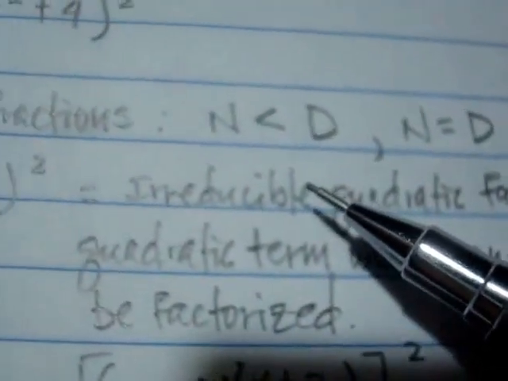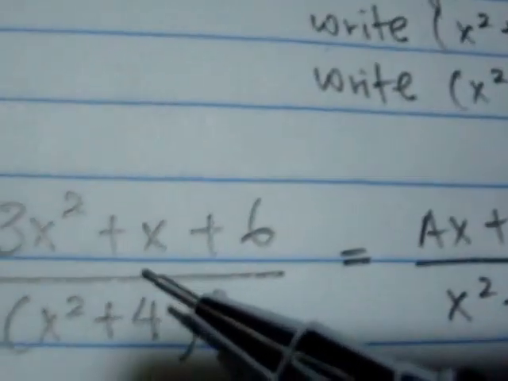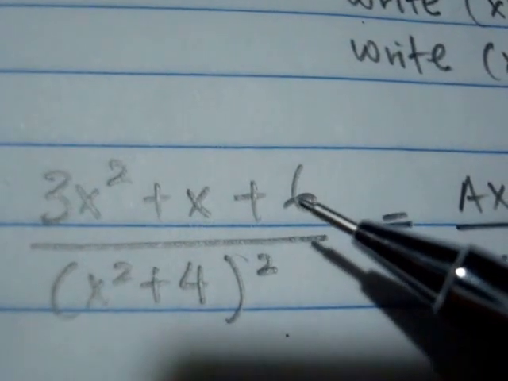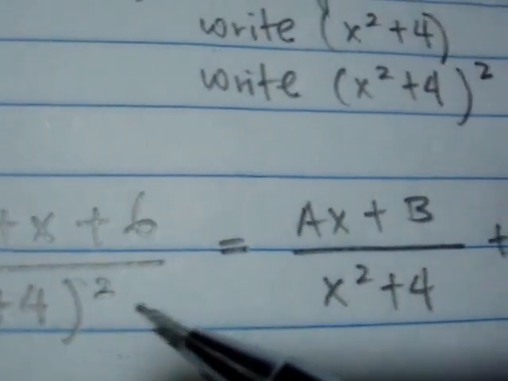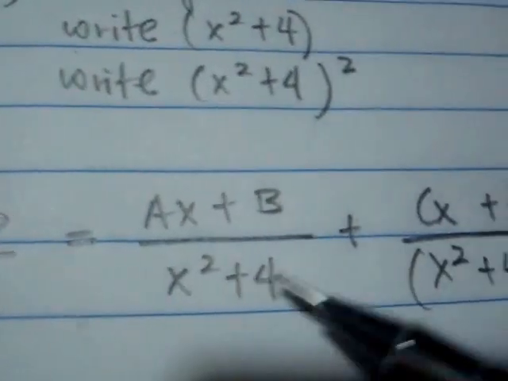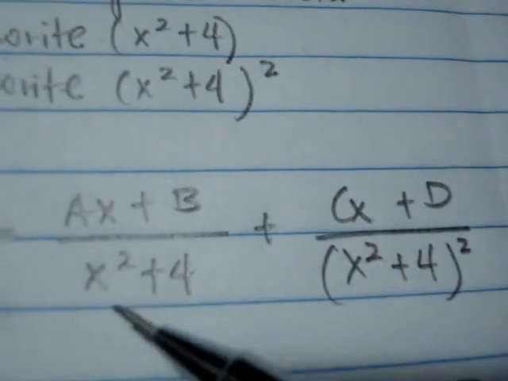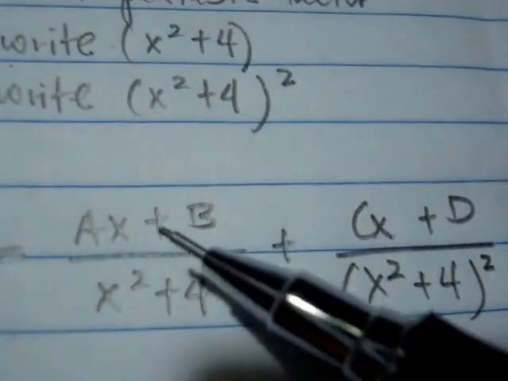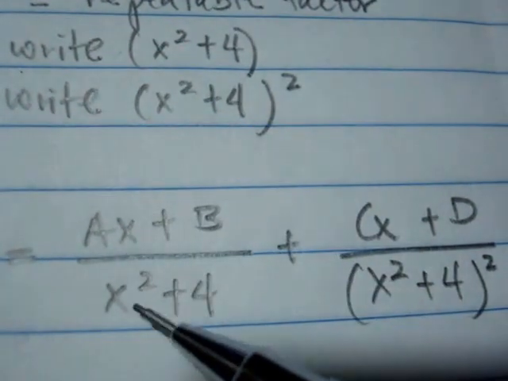Now that we have all this cleared up, let's get on with solving the given expression. So let's say that they give us this partial fraction and they want us to decompose it, right? Since the x squared plus 4 right here is repeated, you write it twice, the first time and the second time. And since the x squared plus 4 is an irreducible quadratic factor, you need to assign this type of letter for each of these expressions.